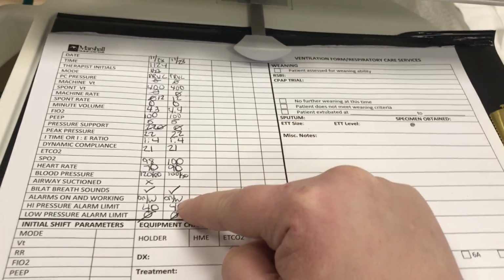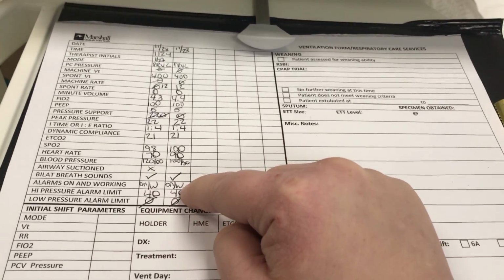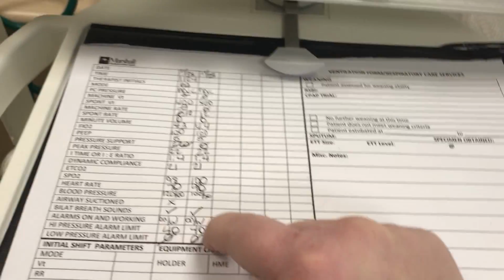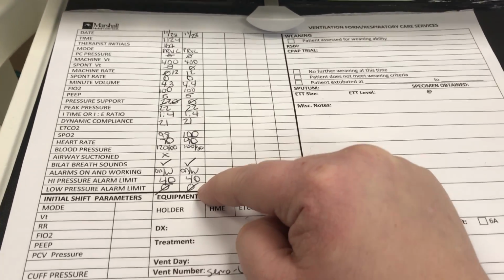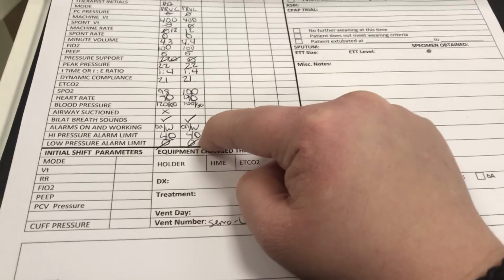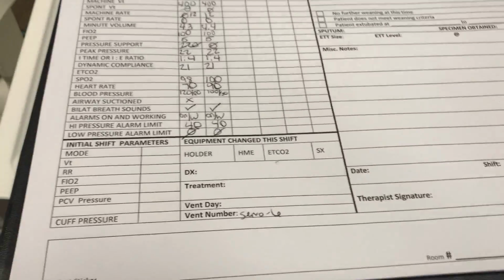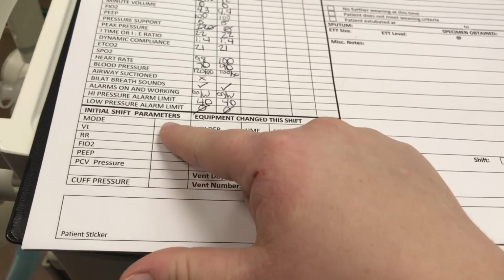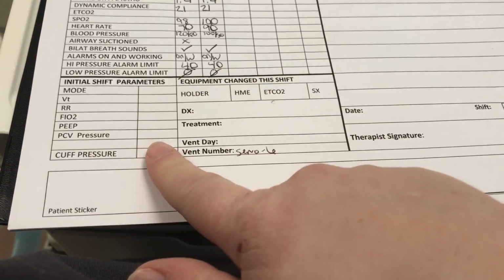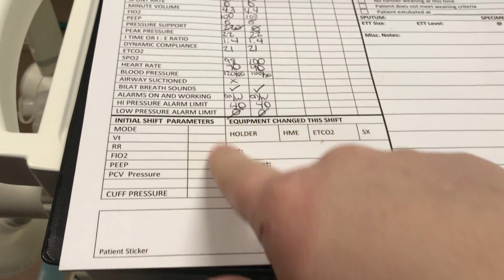I've already looked at my alarms and they are on and working and set at an appropriate level. My high pressure alarm limit is 40, so I write that there, and you can't set a lower one on this one. This one is the initial settings for the shift, so I'd go through and fill that out.